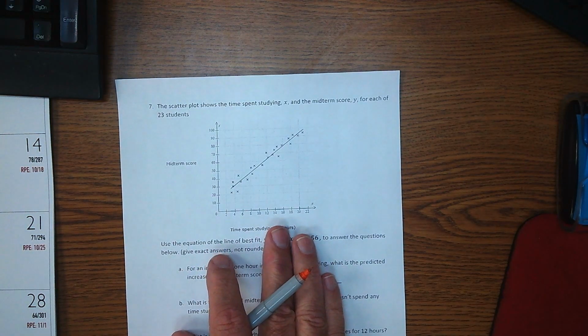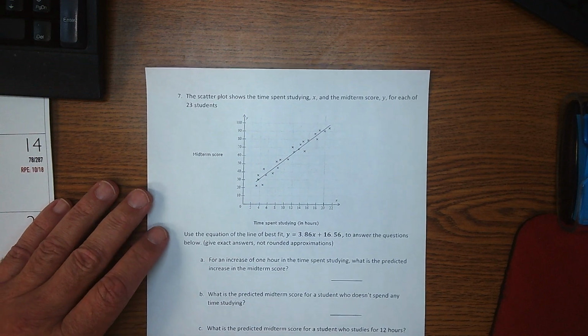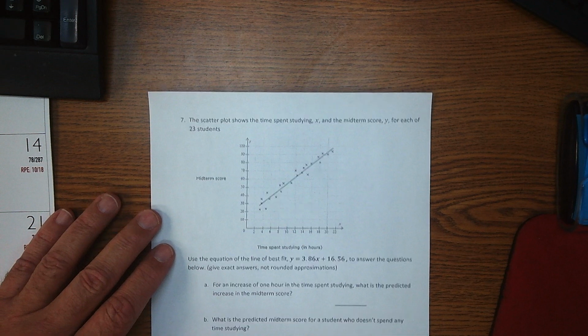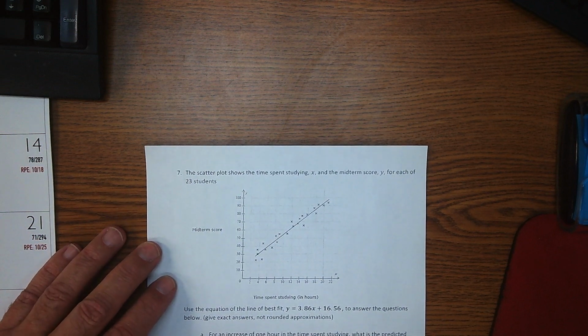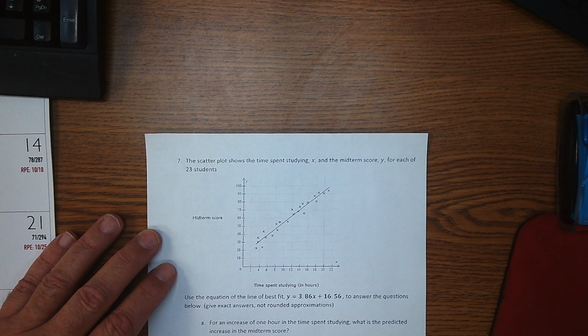On the next page. Okay? And this kind of ties us back to the last assignment we had in our class. We read the equation. We got the equation. Okay? Here's our scatter plot. Here's our line of best fit. Here's the equation for our line of best fit. What does the equation tell us? What does this 3.86 tell us?